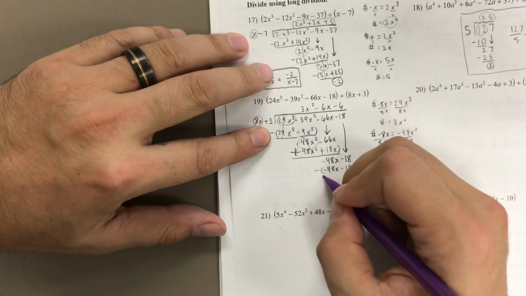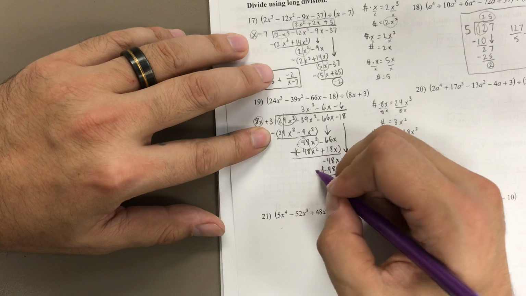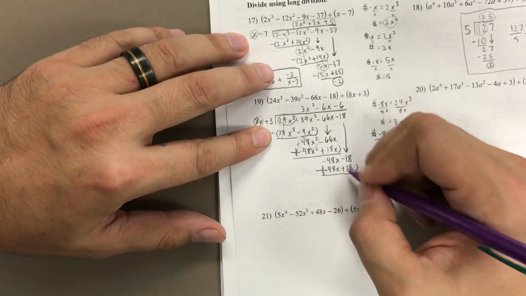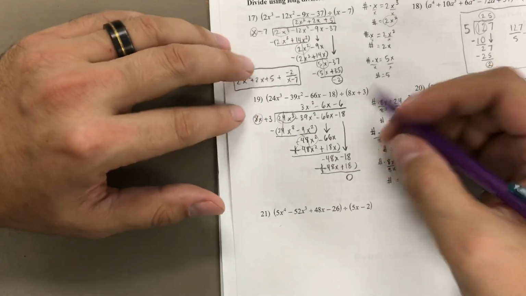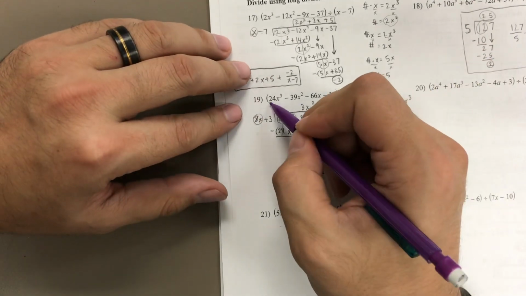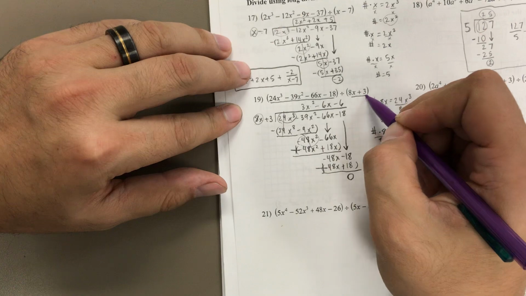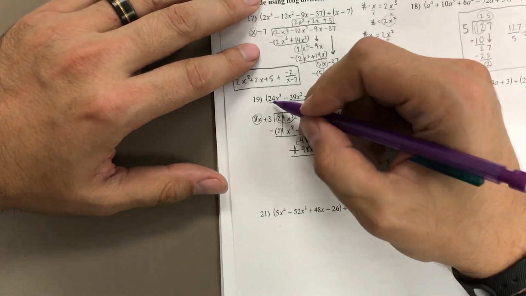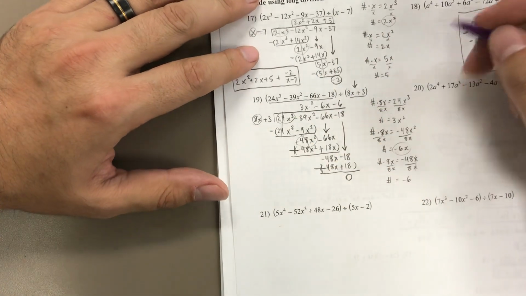And this is pretty nice because when we distribute the negative in there, this turns into a positive 48 and a positive 18. And both of these cancel out. So that means I'm left with a remainder of 0. So that means that these evenly divide into each other. And it also means secretly that this is a factor of this cubic expression right over here.